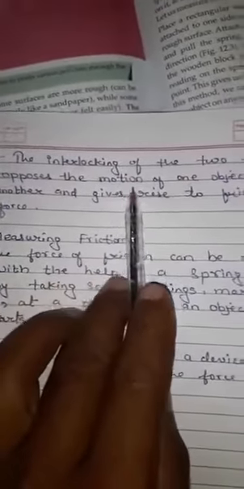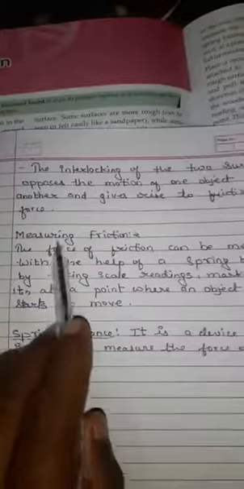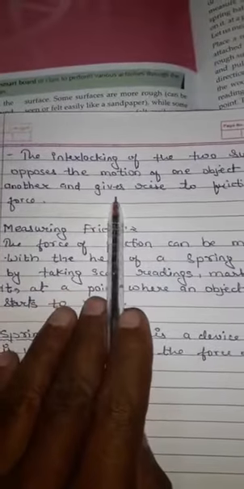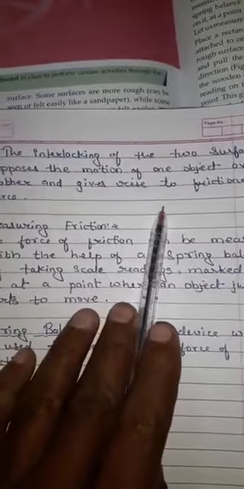The interlocking of the two surfaces opposes the motion of one object over another and gives rise to frictional forces.